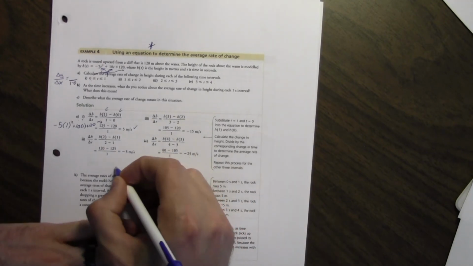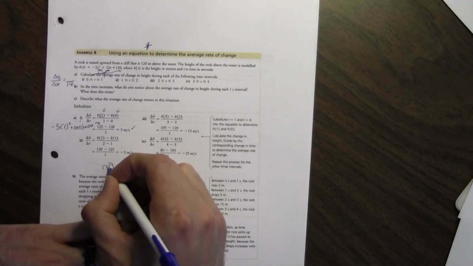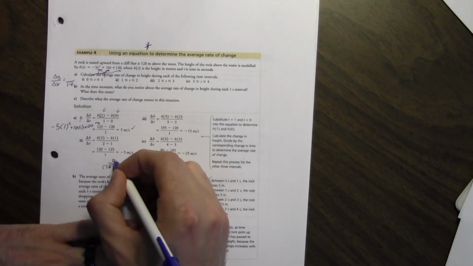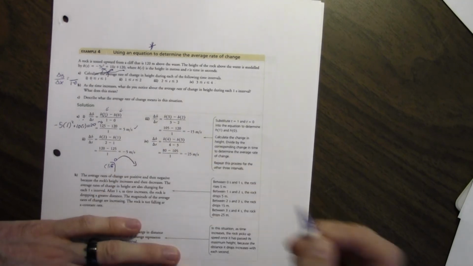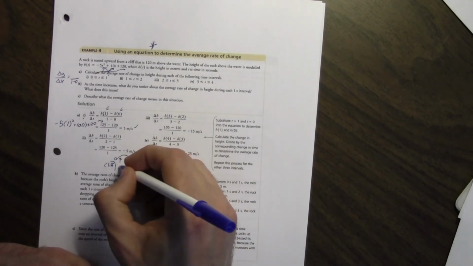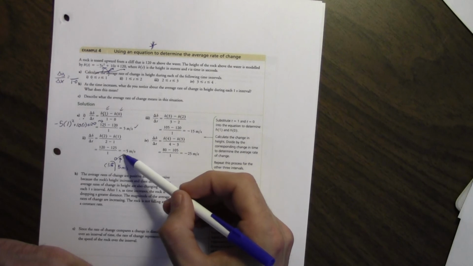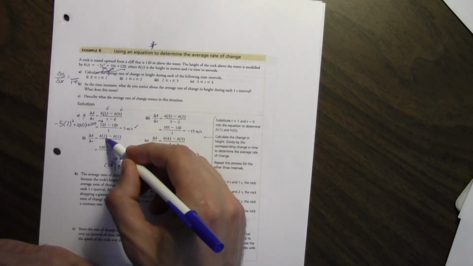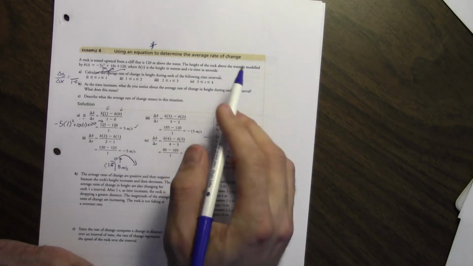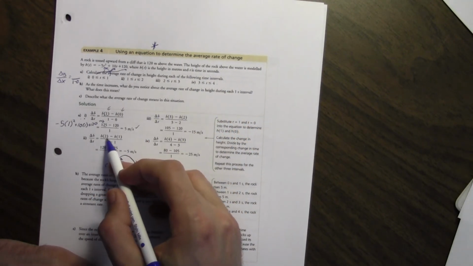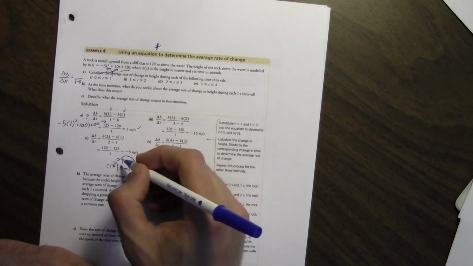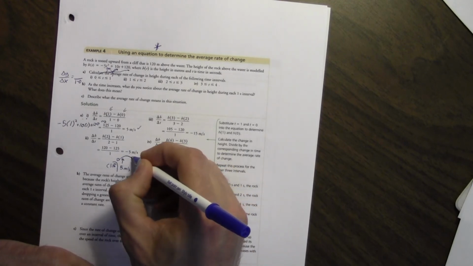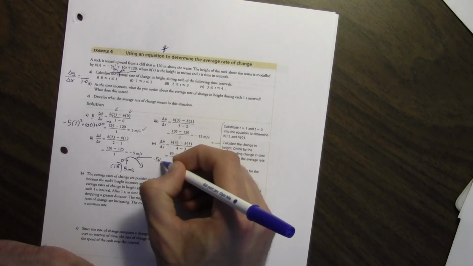So the stone was going, here's our cliff, and here's our stone. And it was thrown like this. So initially, in this section here, we were going up 5 meters per second. Okay, so our height was going higher, higher, and then after 2 seconds, we started going down between 2 and 1. So now this area here, we were going down negative 5 meters per second.